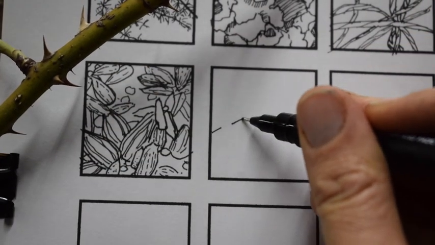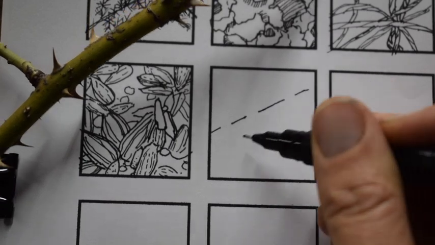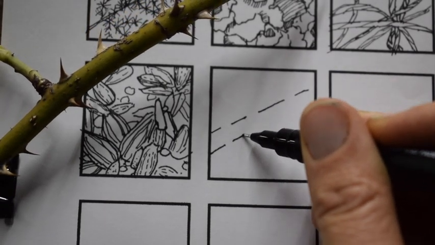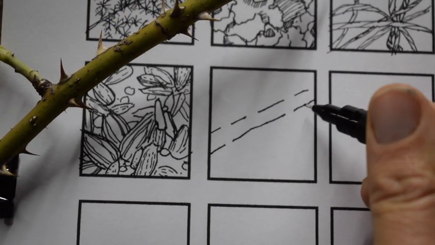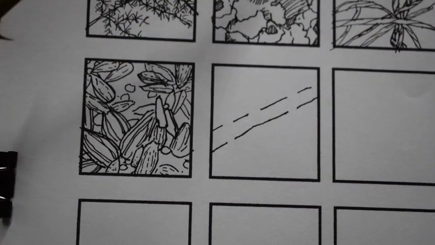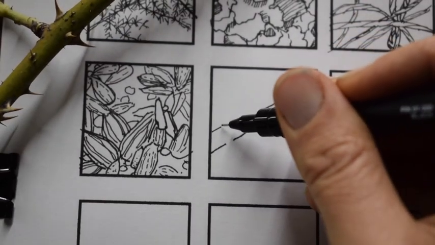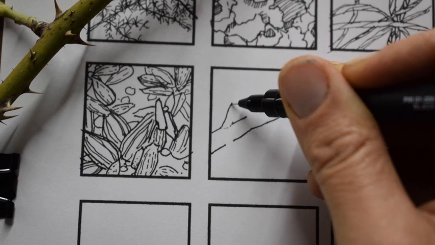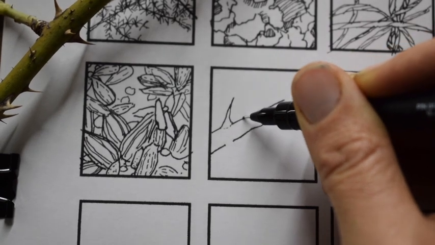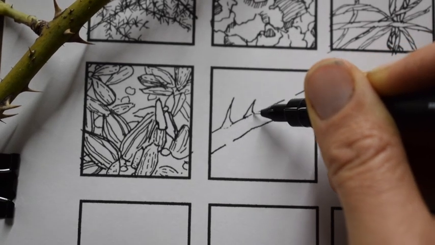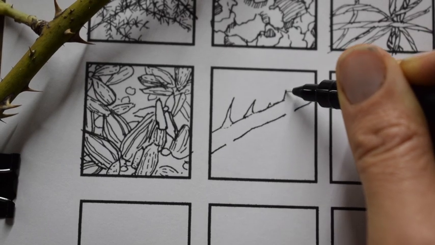Speaking of sharp, so I cut a section of the rose bush. So this is like the stick part of the rose bush essentially. And I am preparing to draw those spines. And that's the stem. The gaps are for where those spines will be, where those thorns.